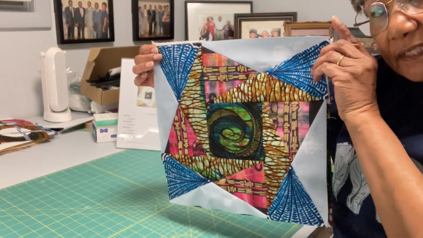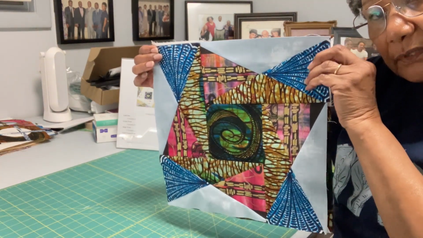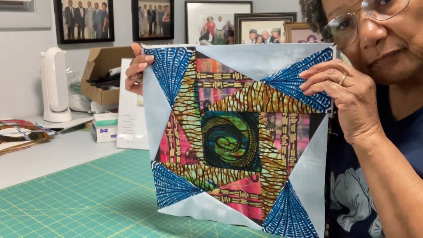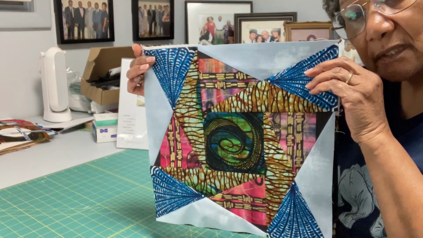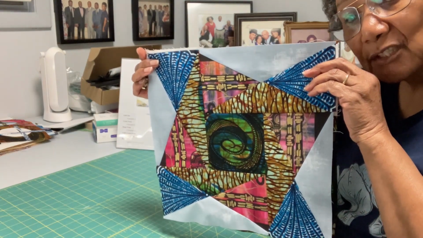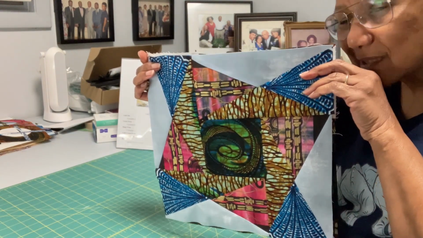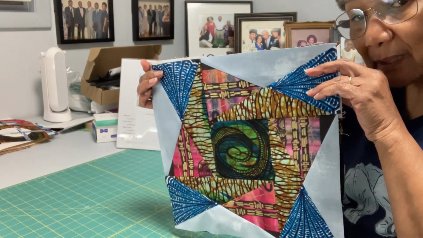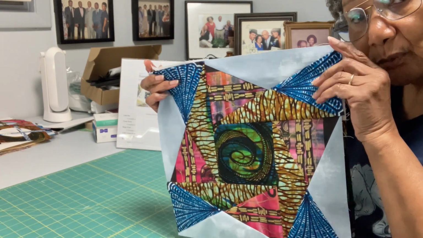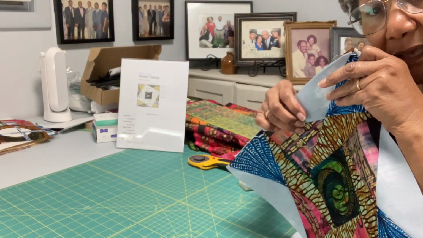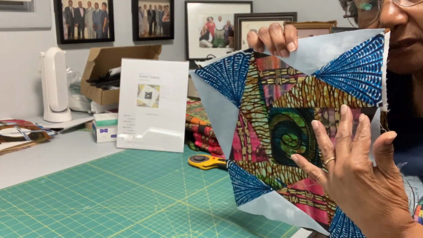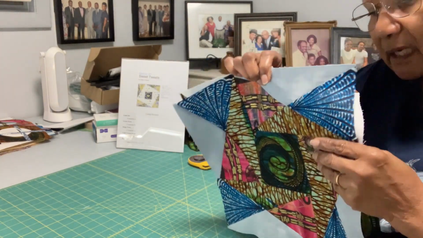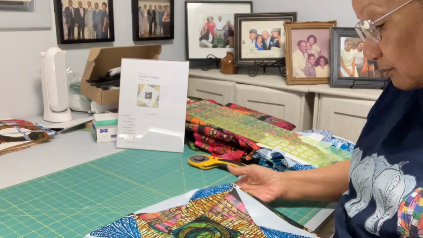And I did some fussy cutting. This blue you can see was some fussy cutting that I wanted just that part of the blue to go into this block, and it added to the movement. This block looks like it's just spinning and spinning and spinning, and I wish I could stop it, but I can't. The blue spin, and then that inner square that's on the diagonal, that's spinning around. And so it's just a very, very pretty block.